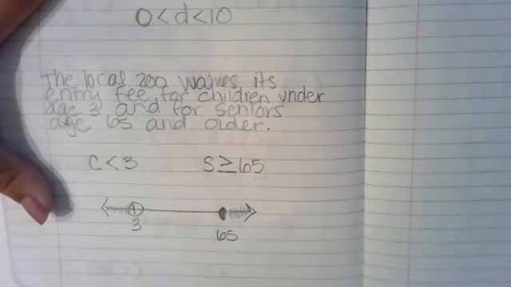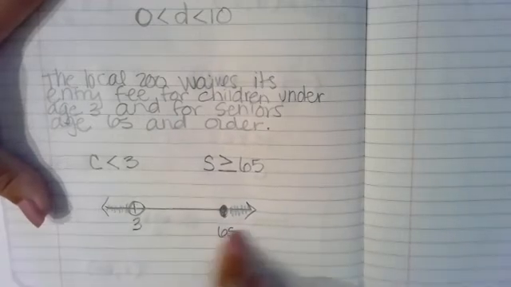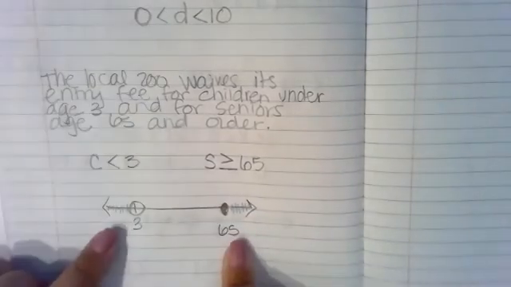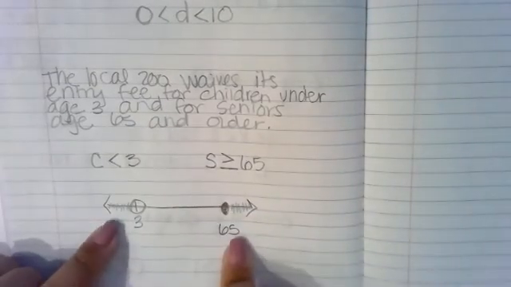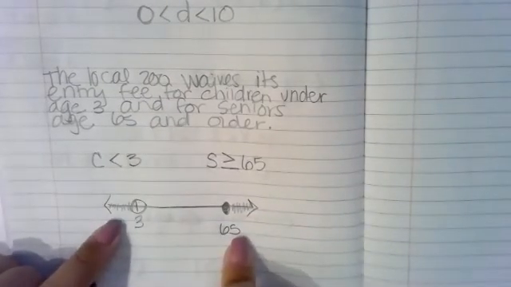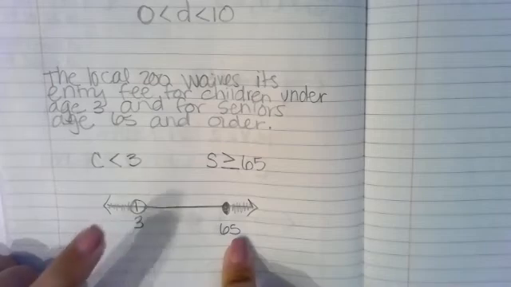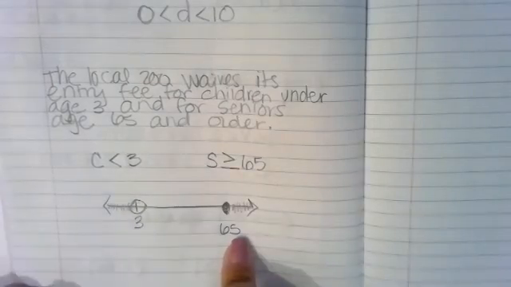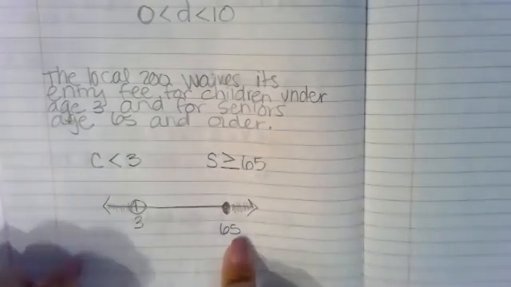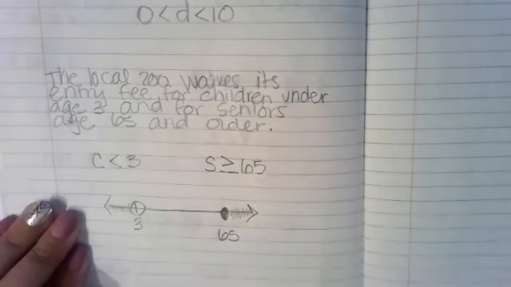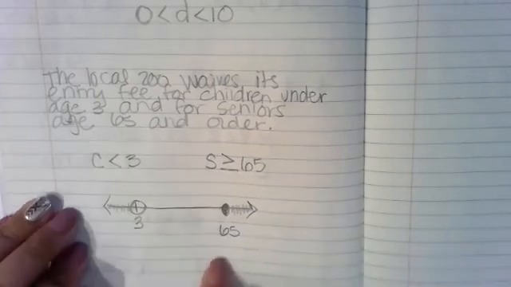Okay. So when I look at this, does this graph really help me to determine who's buying tickets into the zoo? No. Why is this not helping me determine who's buying tickets?